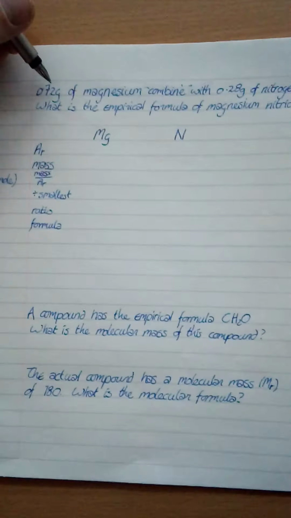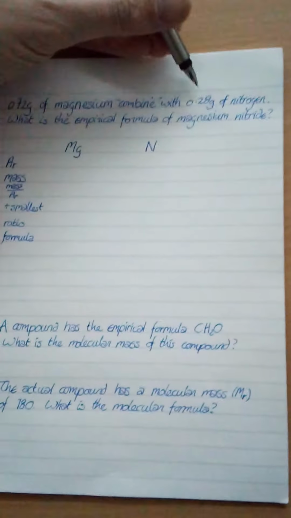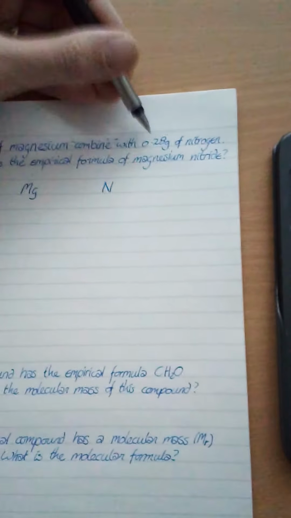Okay, so another example. 0.72 grams of magnesium combined with 0.28 grams of nitrogen. What is the empirical formula of magnesium nitride? So, we write down our elements, magnesium and nitrogen. And again, I've already written out my grid so that I know what I'm doing.